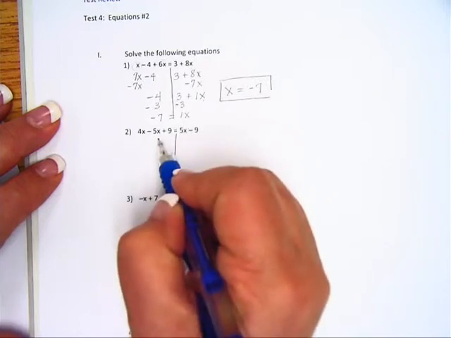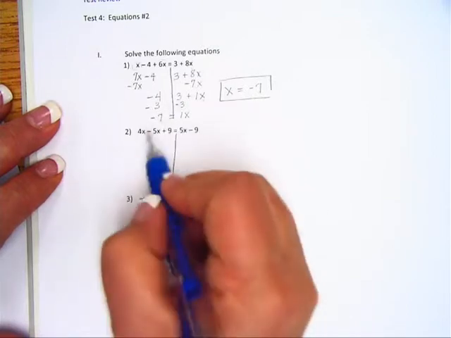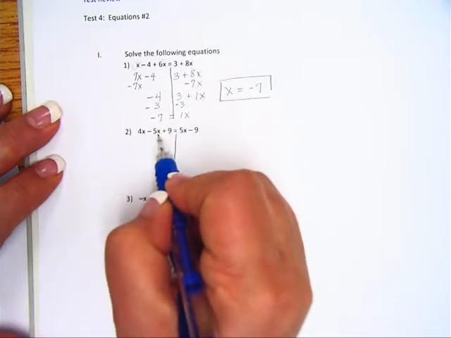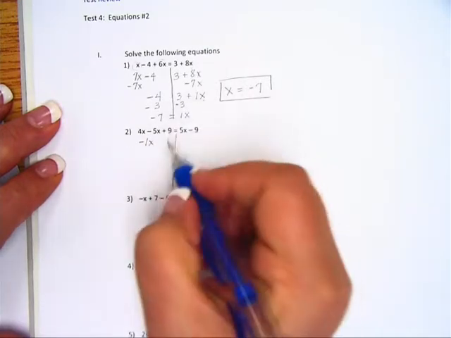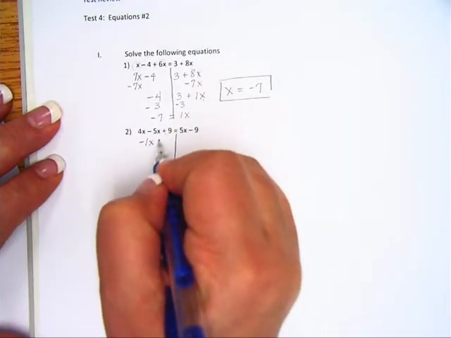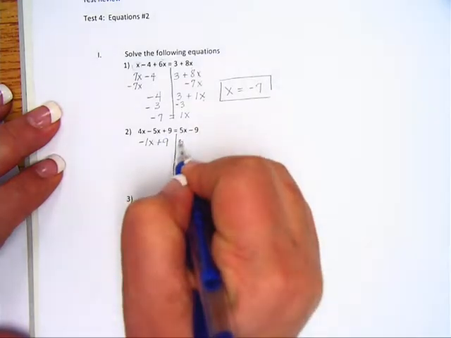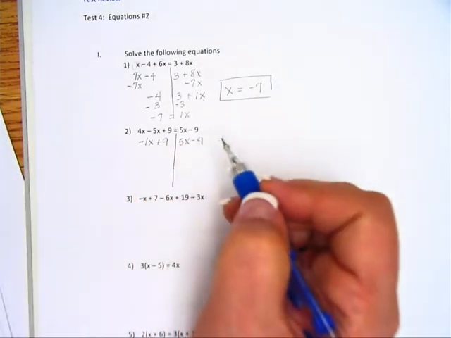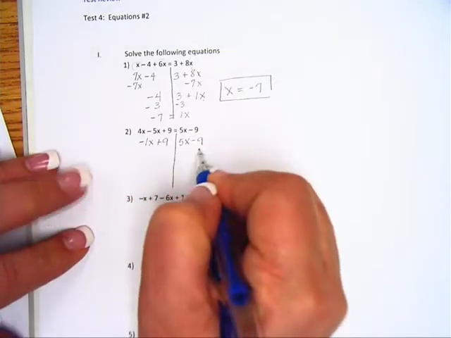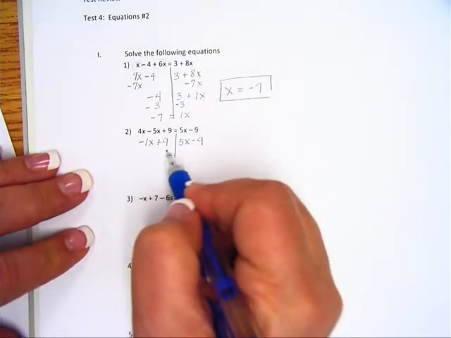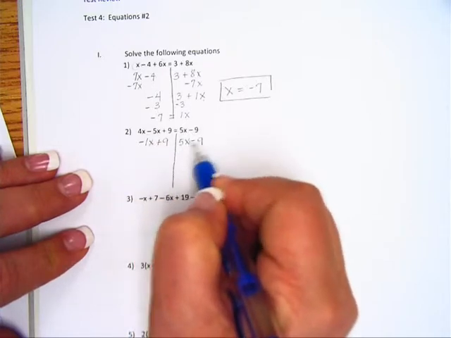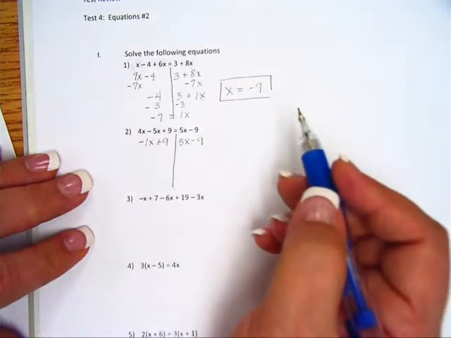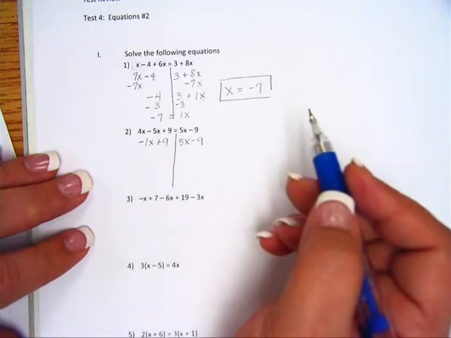Over here I have some like terms that I need to combine first. I have a positive 4 and a negative 5x that I can combine because they're like terms. And when I add those together, I get a negative 1x, or just negative x. And then I have this 9 that's still there. I'm going to write this over again just because I like to keep everything on the line at the same level. Now, I'm down to two terms on each side. Negative 1x, positive 9, positive 5x, negative 9. So now I'm ready to do big rock, little rock and start moving around my variable terms.